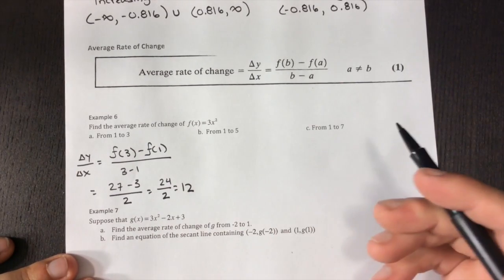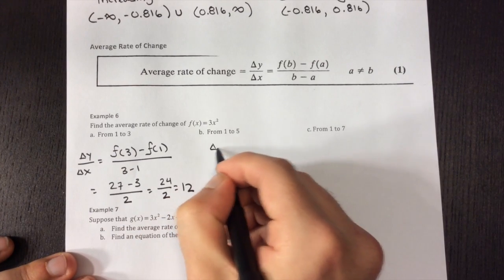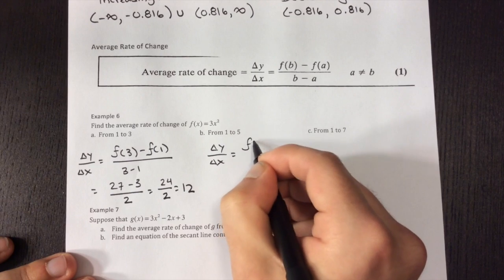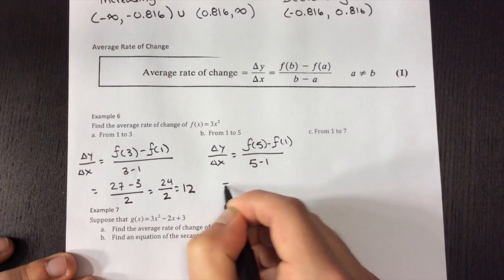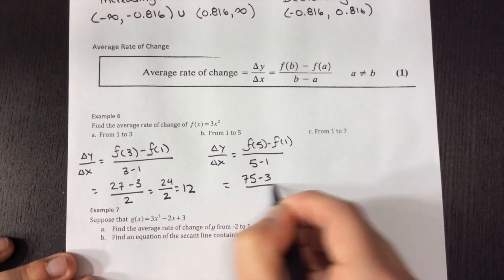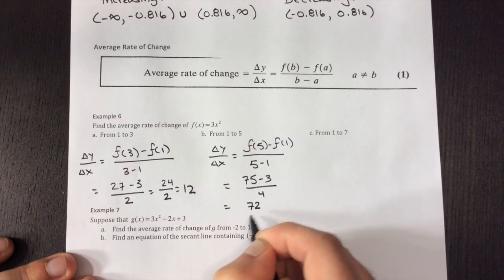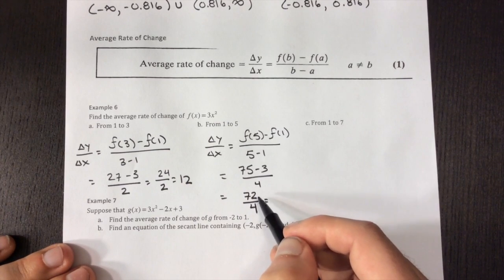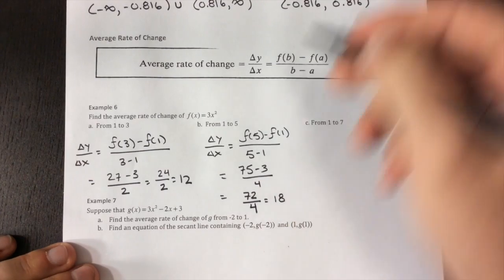Now what happens if we increase that interval from 1 to 5? Well, the delta y over delta x, change in y over change in x, is now f of 5 minus f of 1 over 5 minus 1. Or 25 times 3, which is 75, minus 3, all over 5 minus 1, which is 4. So I have 72 all over 4. And if I have 72 over 4, that's 36 halves, which is 18. So my rate increased a little bit.